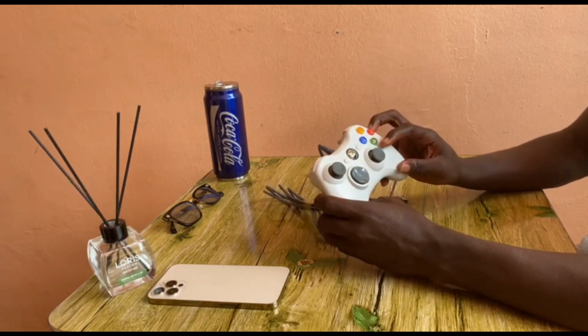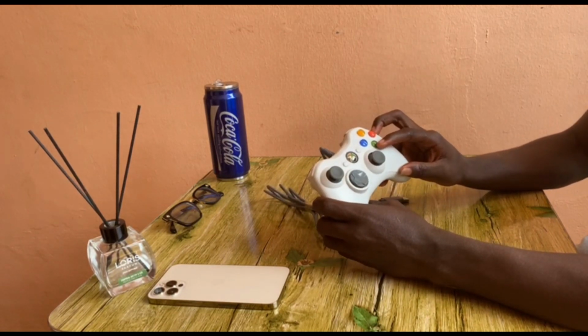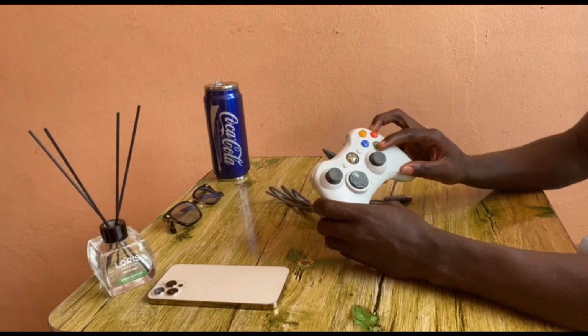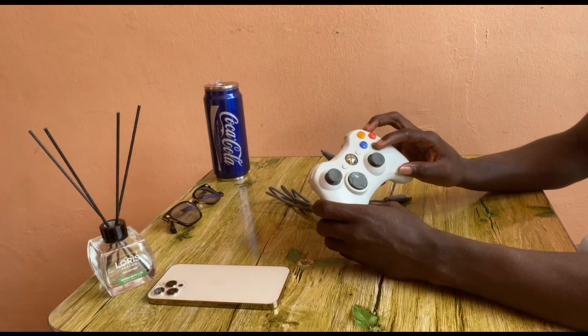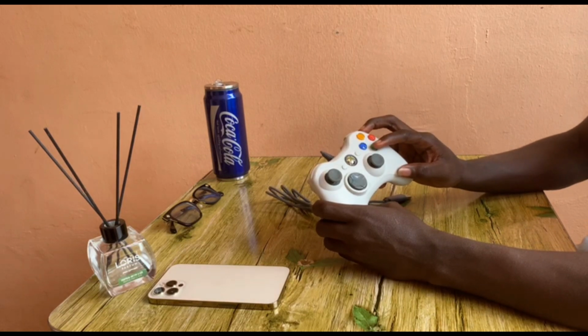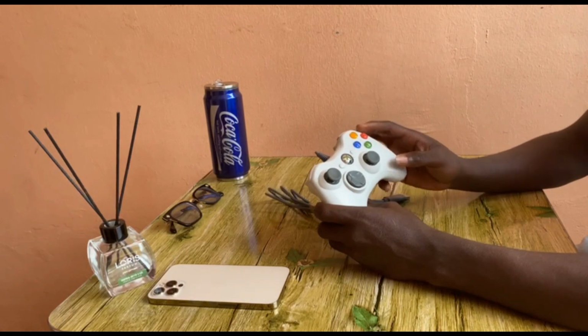You see this A button, the A button in green. That one is used for passing. Used to pass the ball to your player, not your opponent, to your player. In other words, you can also use it for short passes and others.